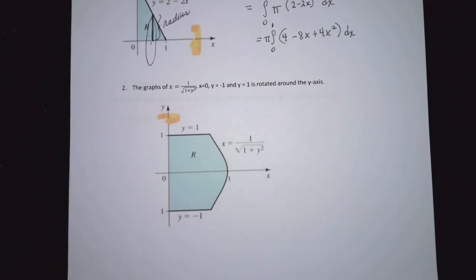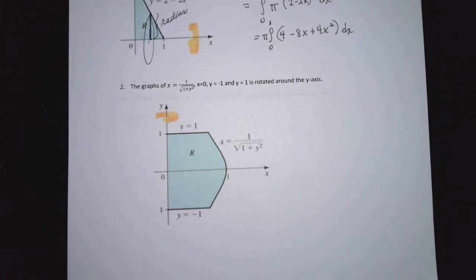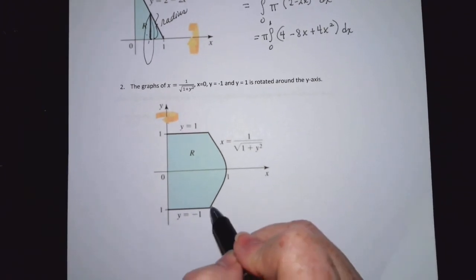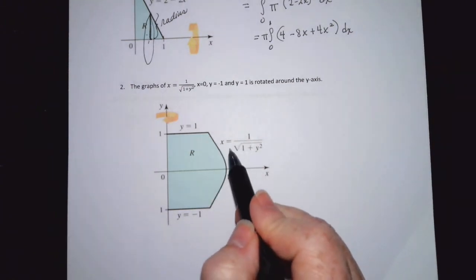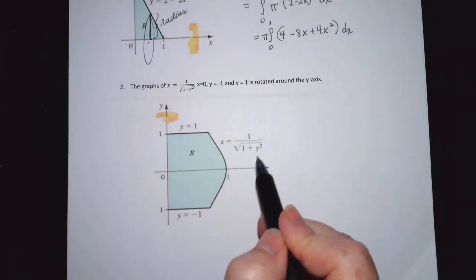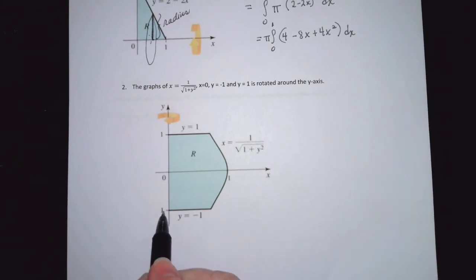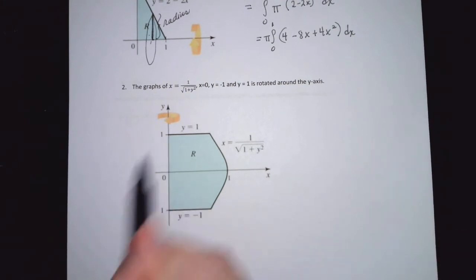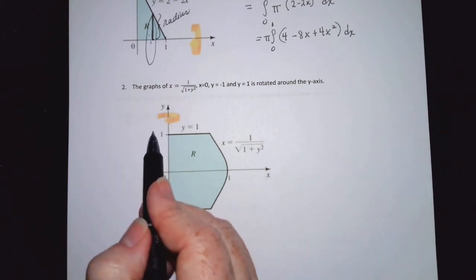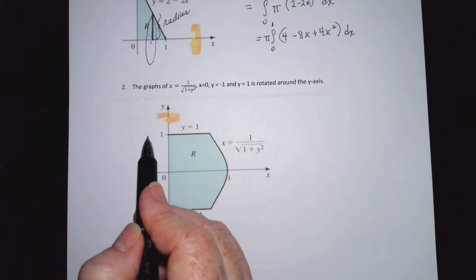Okay, so this one, they drew the graph for us, thank goodness. The graph over here on the right is x equals 1 over the square root of 1 plus y squared. We're going from -1 to +1, and we're rotating around the y-axis.